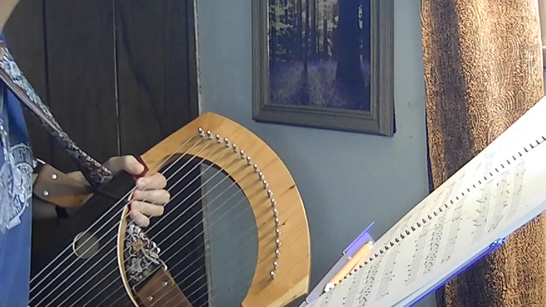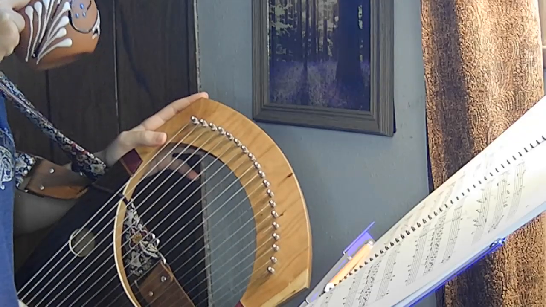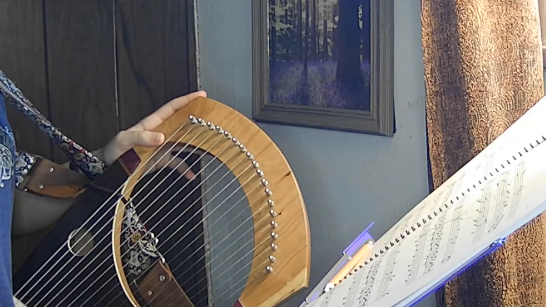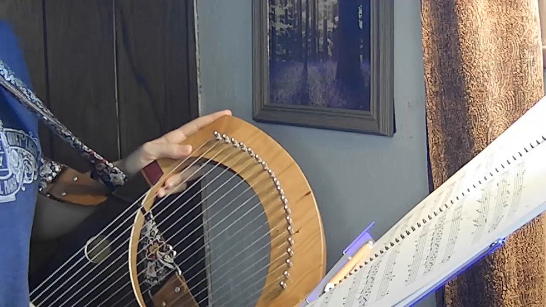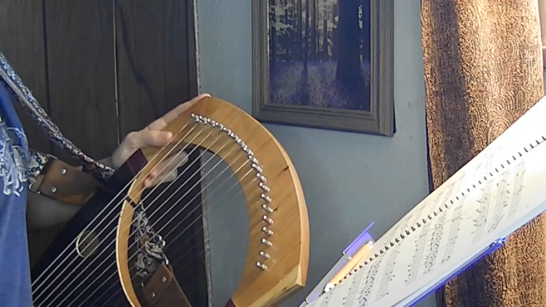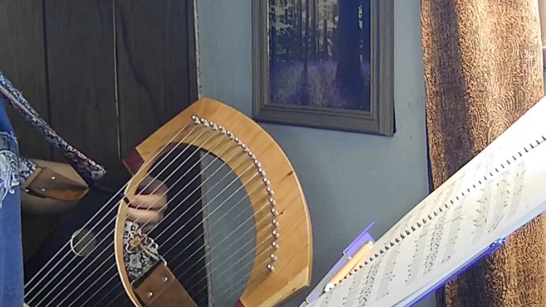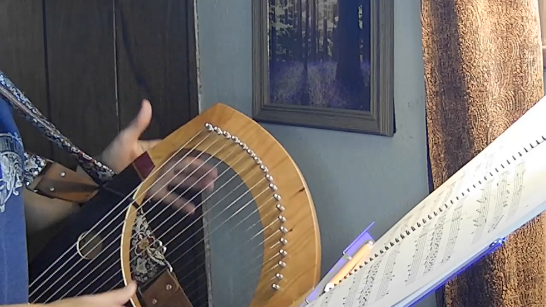Okay. Give yourself a moment to get both of those really confident. Okay. And then when you're ready, let's put hands together. Nice and slow. I would not do all 3 measures. I do just little bits at a time.